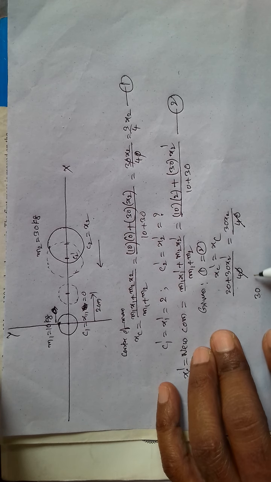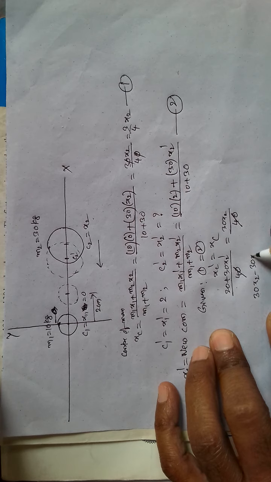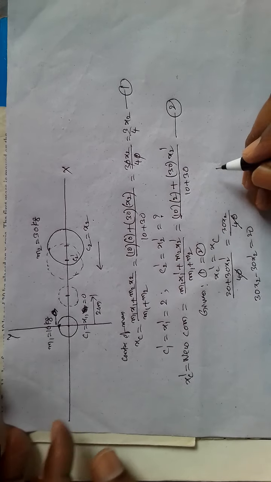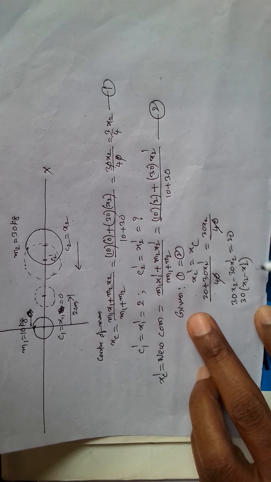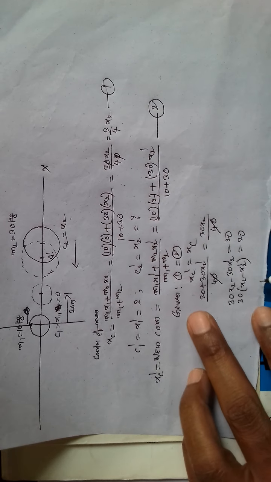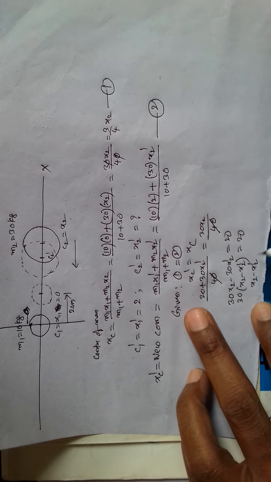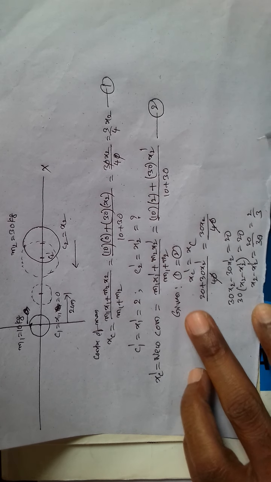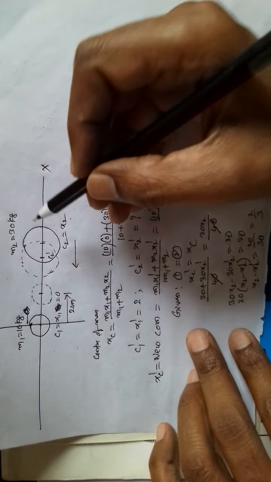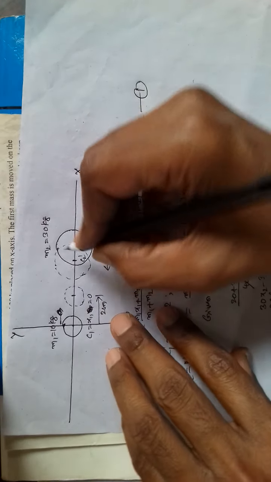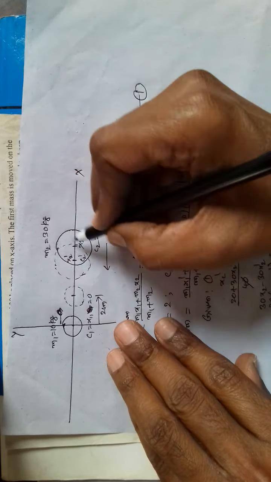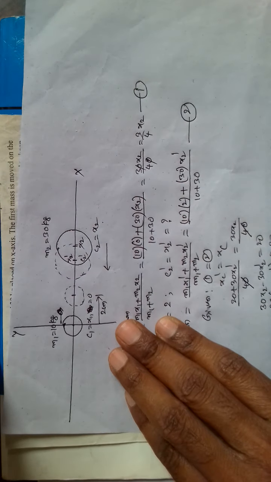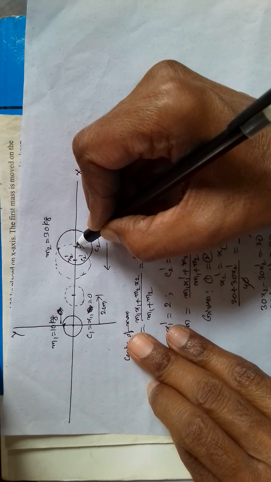Now let us move this to the right hand side. So 30 x2 minus 30 x2 dash is equal to 20, or taking 30 common, x2 minus x2 dash is equal to 20 by 30, that is 2 by 3. So in this diagram, x2 was here and x2 dash is now here, the new position. x2 minus x2 dash is 2 by 3, so by 2 by 3 centimeter this must be moved towards the origin.